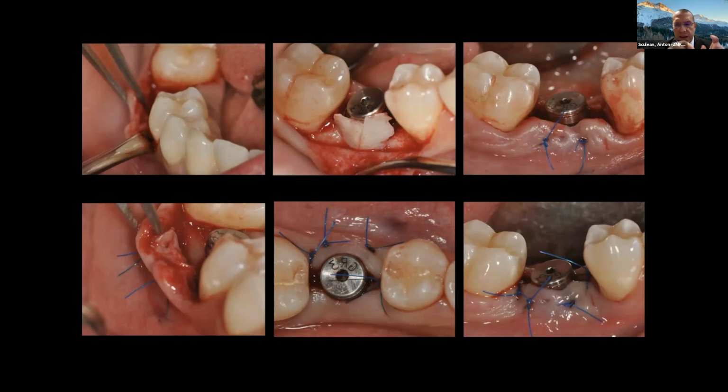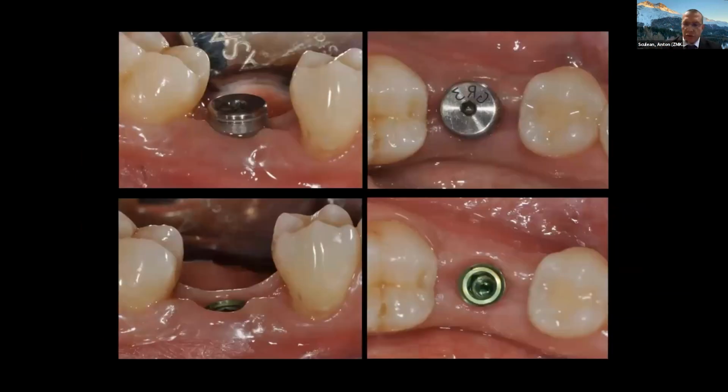So basically, we are going to enhance keratinization and increase the soft tissue thickness. And this is a very simple method that is very successful, and it gives a lot of clinical benefit.